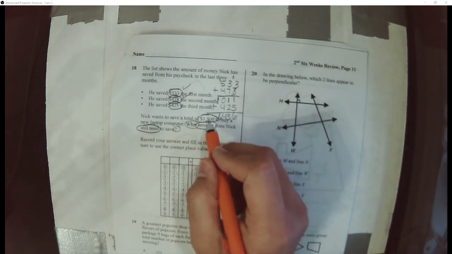So look at all the money he's got. $1,436. He's really, really close. But he can't buy his laptop yet. He still needs a little more. So how could I figure out how much money he still needs to save? Kylie, what could I do to find the difference between the amount of money he needs and the amount of money he has? You can subtract, and that will tell me how much money he still needs.